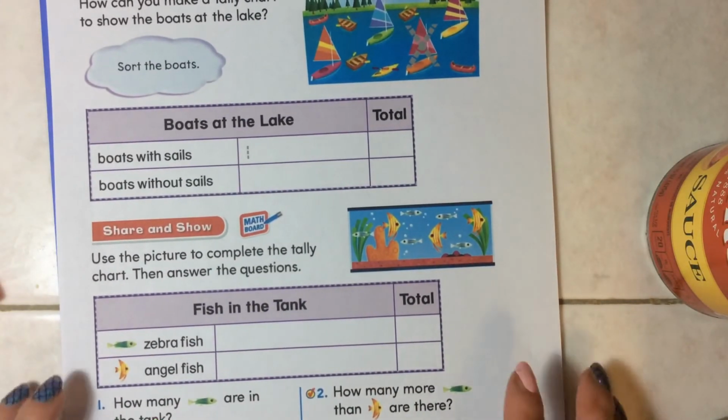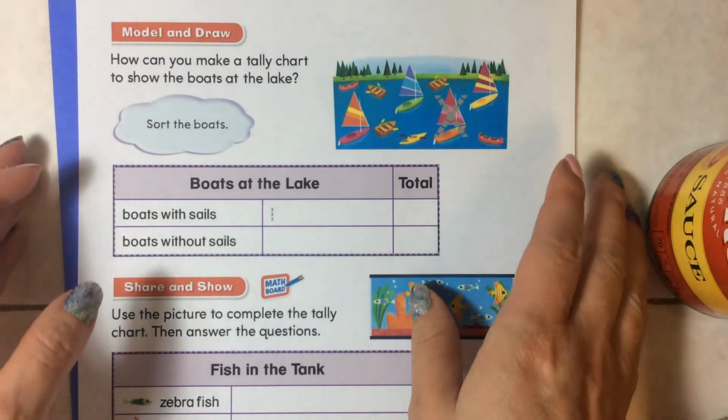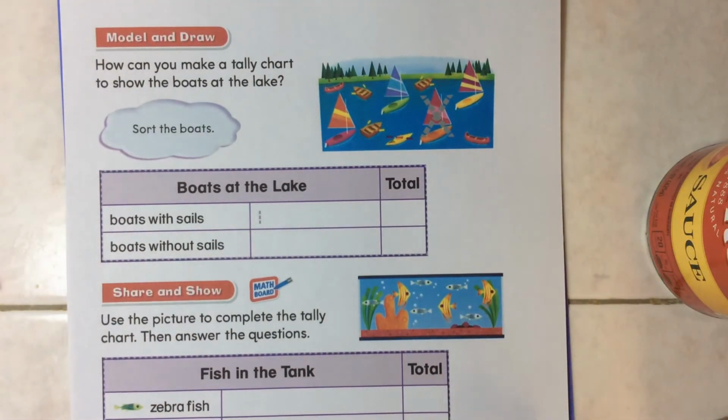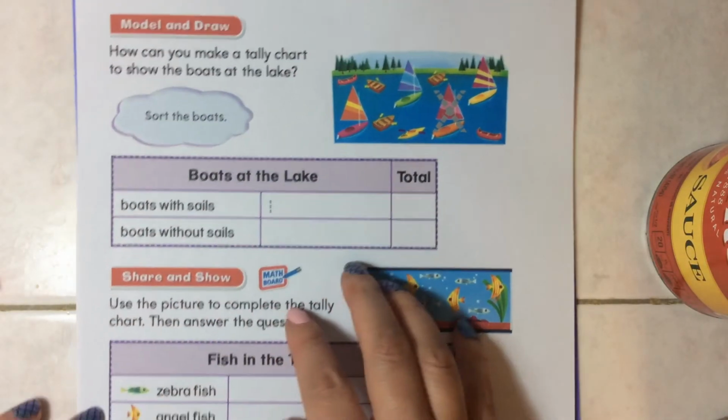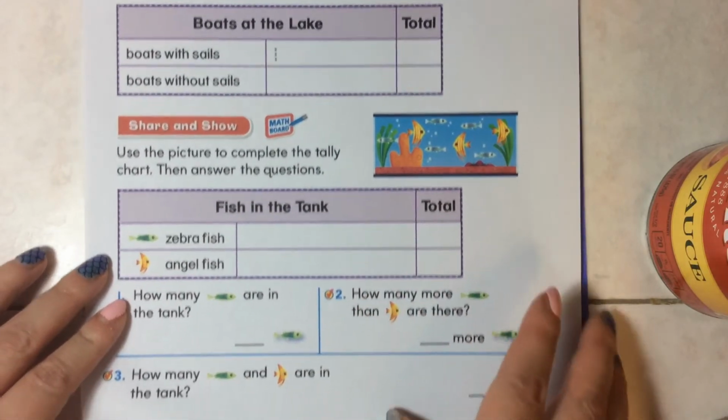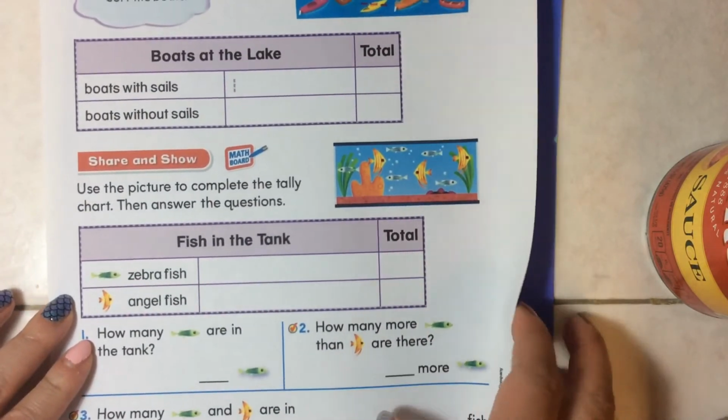Okay, so let's go to the next page. This is the page you're going to turn into me. Okay, I'm going to model the first one, and then you're going to do the share and show and send it to me. Okay, so let's look at it.